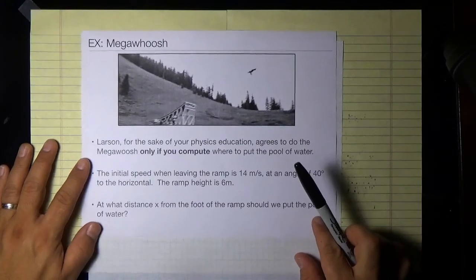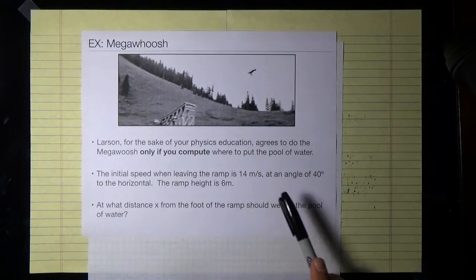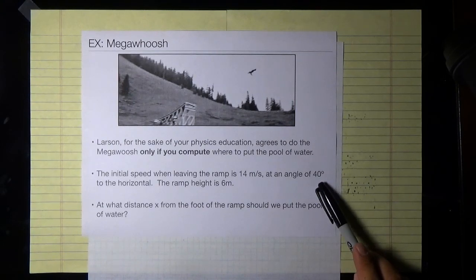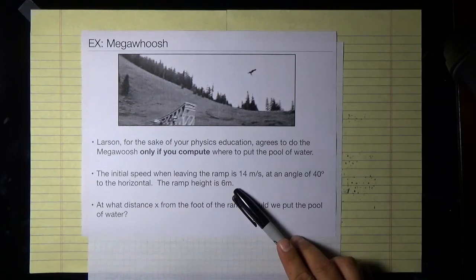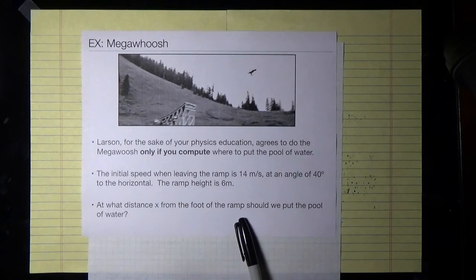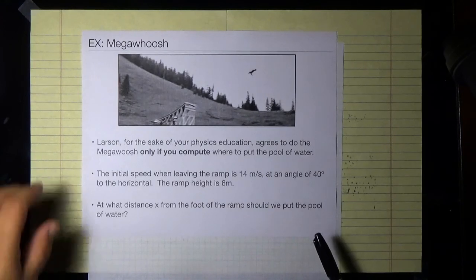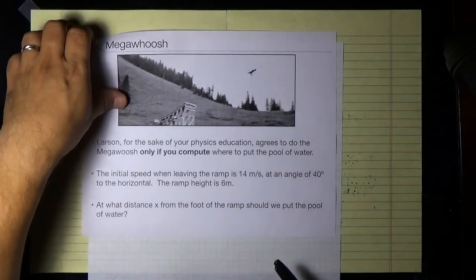The initial speed when I leave the ramp from the water slide is 14 meters per second, at an angle of 40 degrees above the horizontal, and the ramp itself is 6 meters above the horizontal ground. I want to know at what distance x from the foot of the ramp you should put the pool of water so that I don't die a horrible death doing this demo for you. Okay, so that's the problem.